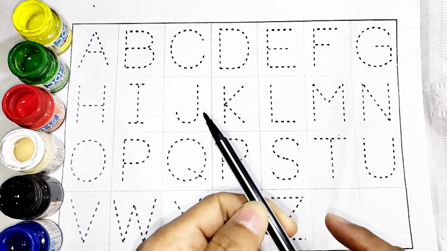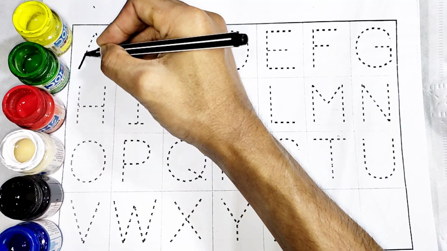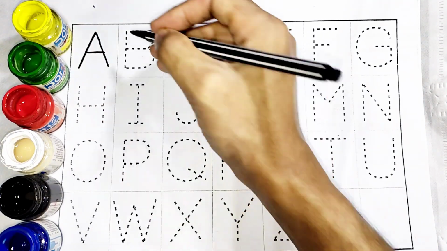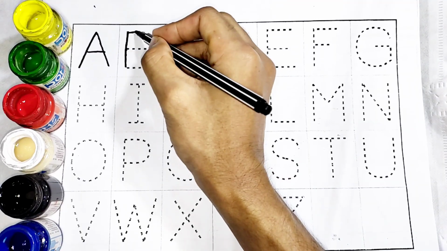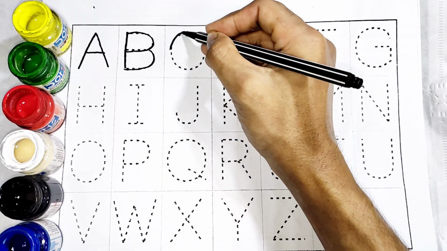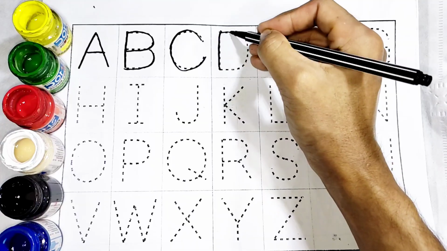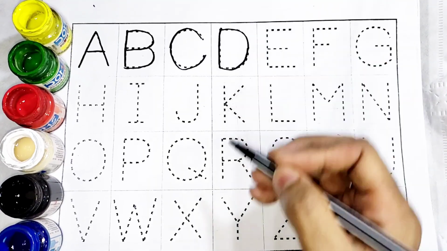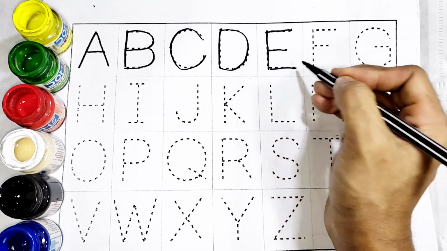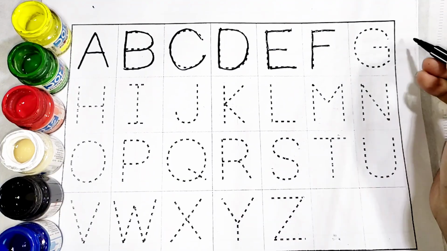So now we are opening the color of black and draw the alphabet of A. The alphabet of A. B. C. D. E. F.